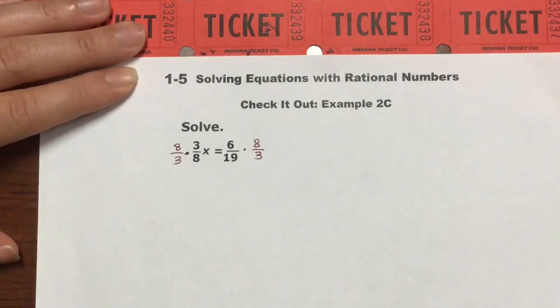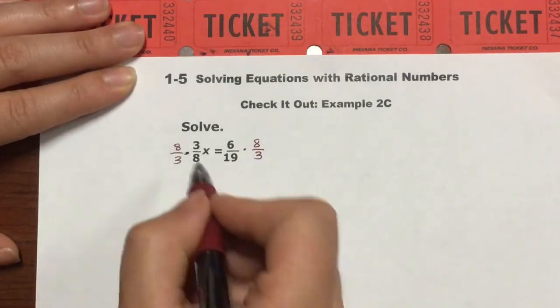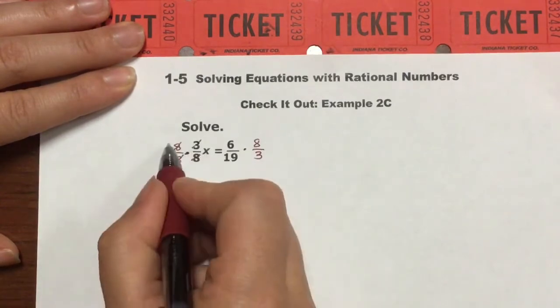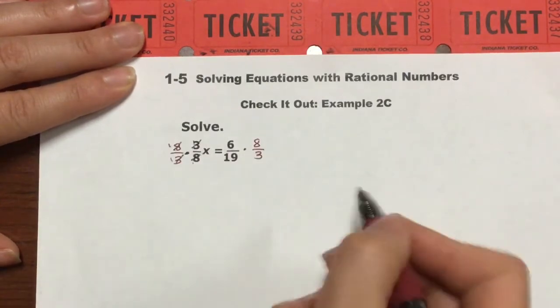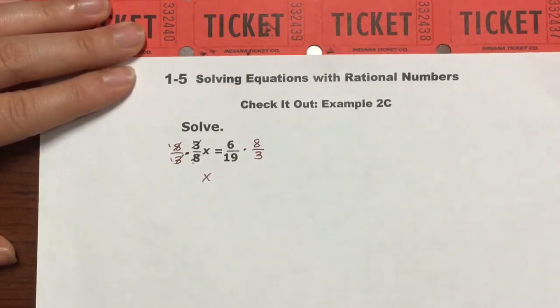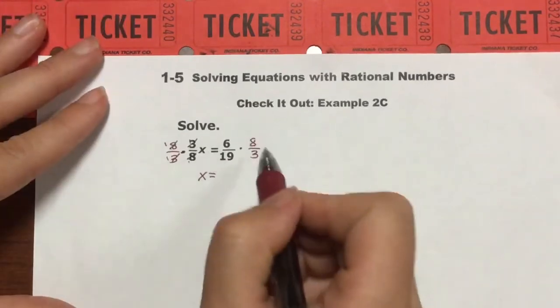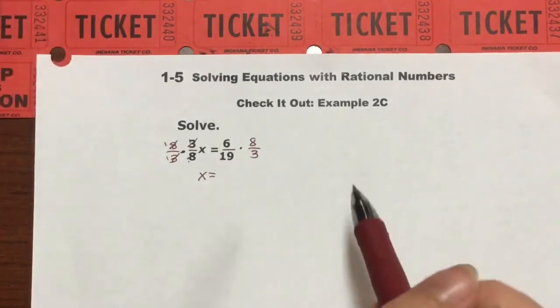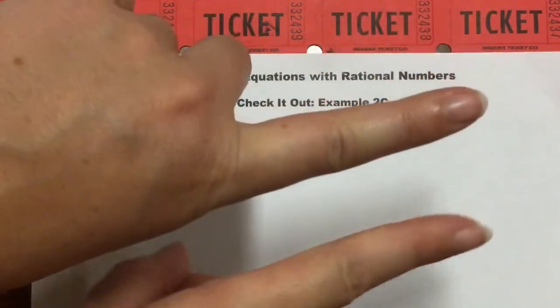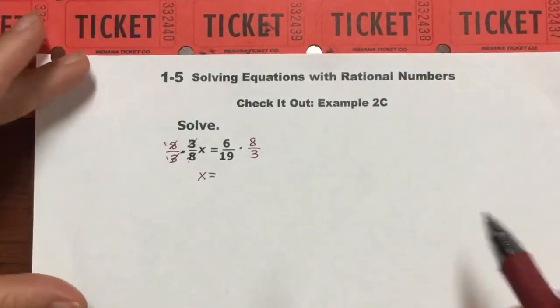8/3. What's going to happen? These 8s are going to cancel. The 3s are going to cancel. They all become 1. 1 times 1 is 1. 1 times x is just x. So we isolated x. We got it by itself. Perfect. And then we're going to go over here and do the multiplication of the fractions. And remember, whenever you multiply fractions, first you look to cross cancel and then you multiply across. Okay, that's what we're going to do.